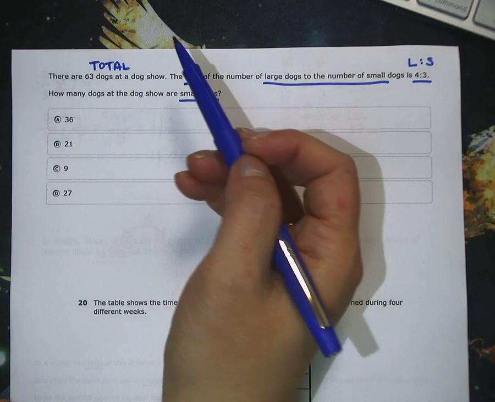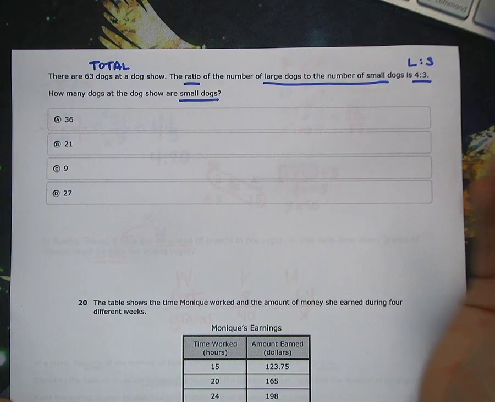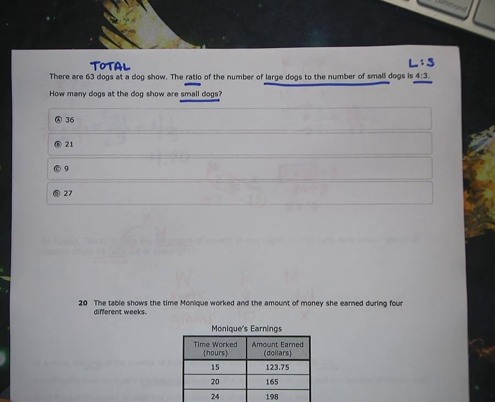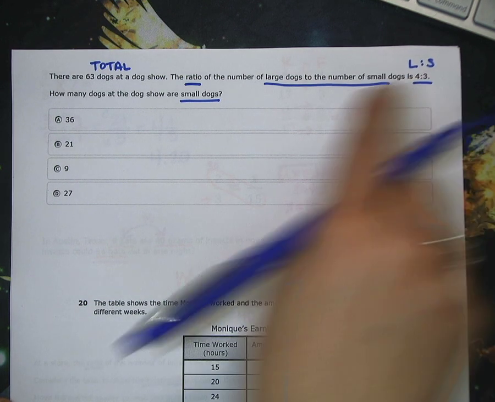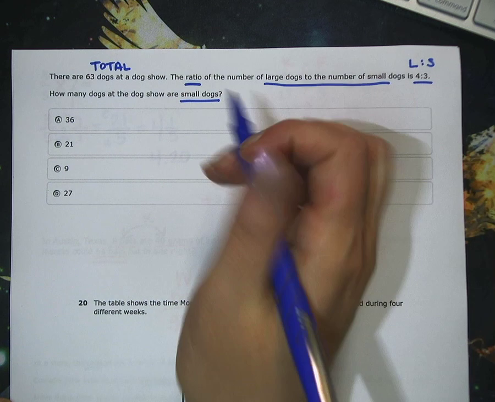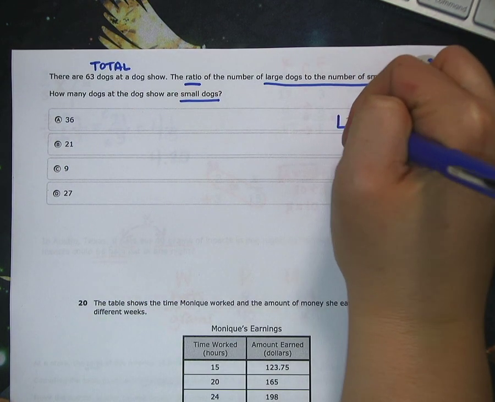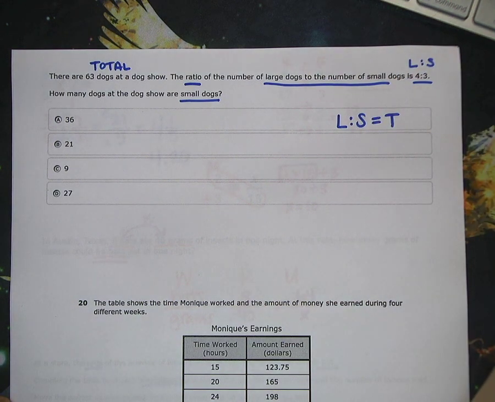So again, this is a situation where they gave me 3 numbers, 1, 2, 3. And so I know I'm going to do a WKU or skip count, but I need to make sure I have my labels. So large, small, and total. And they want us to find small. So if you're going to skip count, you have to do large, small equals total.